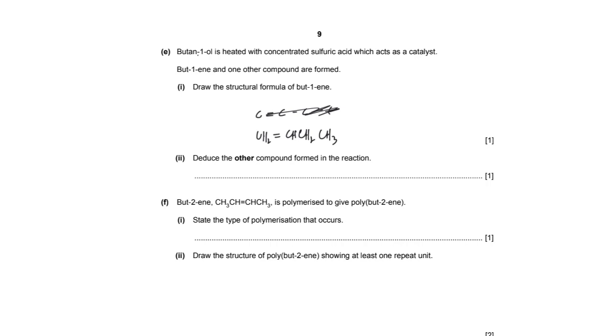Did you see the other compound formed in the reaction? So basically butanol is converted into butene, right? What we have done is alkene to alcohol, like butene to butanol. We know that we add steam to it. Now if you want to reverse it, convert alcohol to alkene, obviously you have to release water. So what other compound will be formed? Water will be formed.